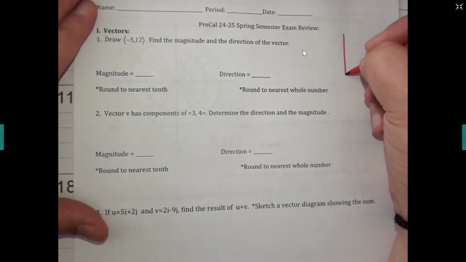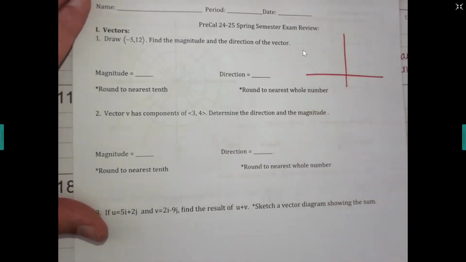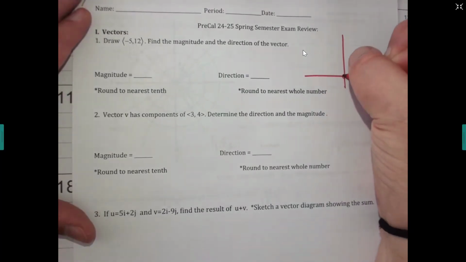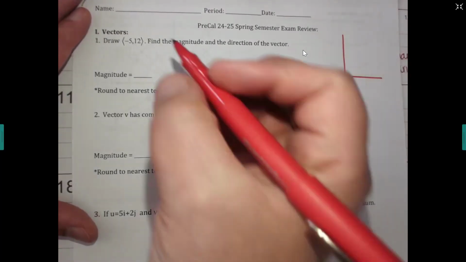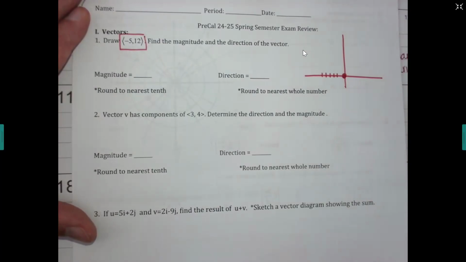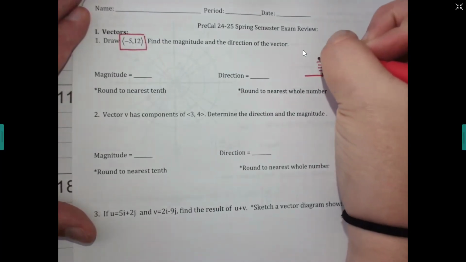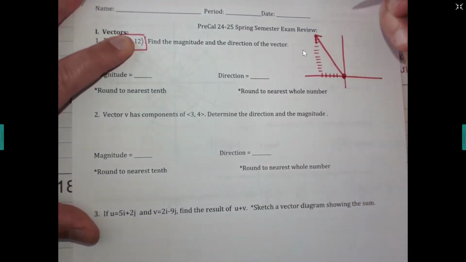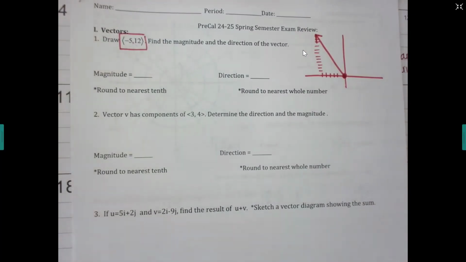Okay, if you're asked to draw a vector, you should know that a vector is an arrow, and while you can start vectors wherever you want, usually I would start it at the origin. Then if I'm doing negative 5, 12, I'm going to go 1, 2, 3, 4, 5. Then up 1, 2, 3, 4, 5, 6, 7, 8, 9, 10, 11, 12. Remember that your vector should point in the direction that you mapped it. So if you started it at the origin, then that one would go to the left and up.